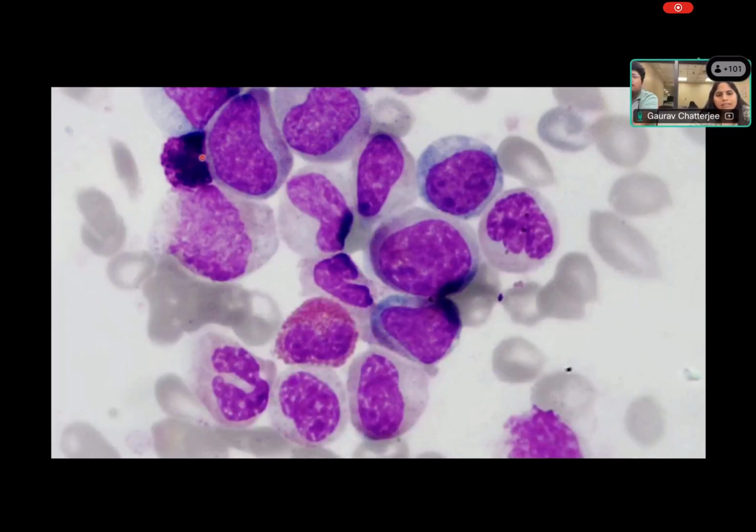Then can you see these things? Yes, increased megakaryocytes. Correct. Megakaryocytes are also there, but there is an increase in myeloid cells. Ma'am. Correct. So now here we can use the term myeloid preponderance. And what is this cell here, Preeti?